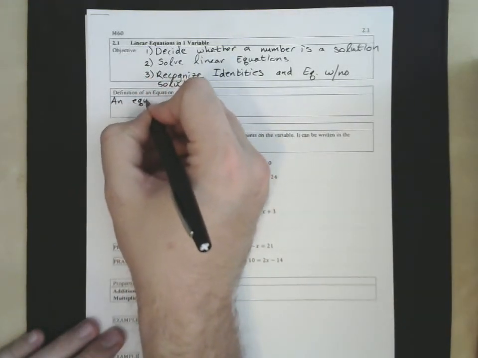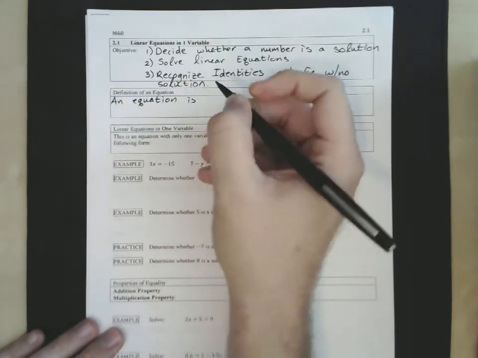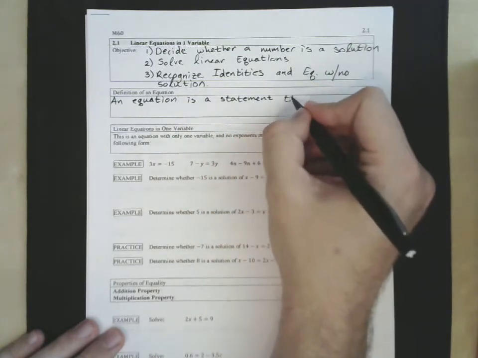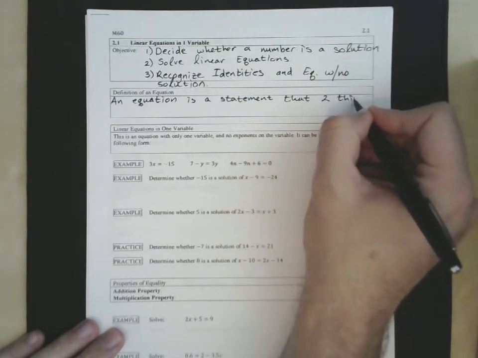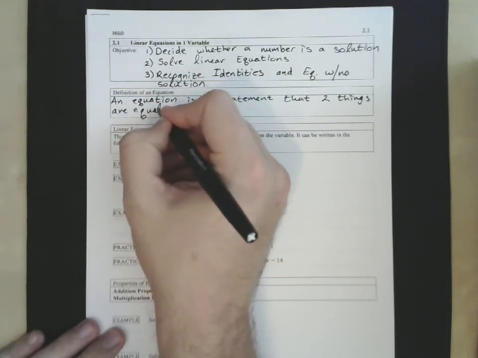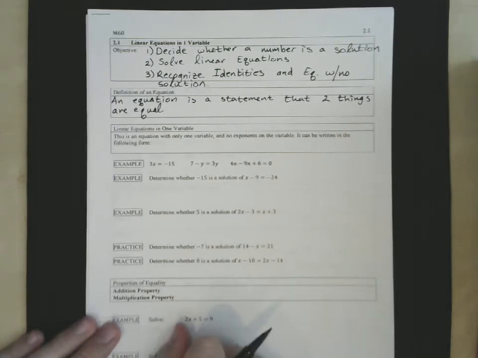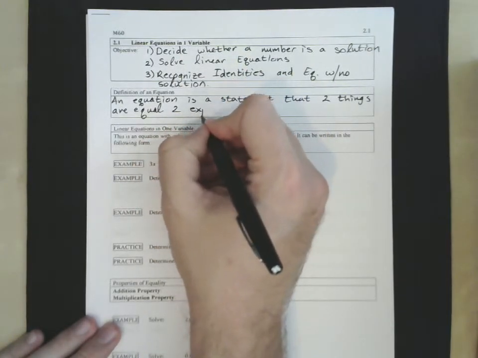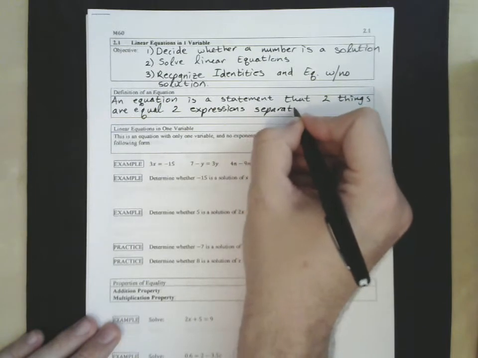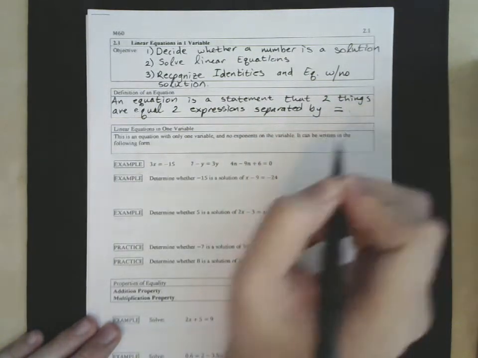So let's start by defining an equation. An equation is nothing more than a statement that two things are equal. Now for us in math class, it usually takes the form of two expressions separated by an equal sign. And that's its basic function, is you take two things and you set them equal. That whole thing together is an equation.